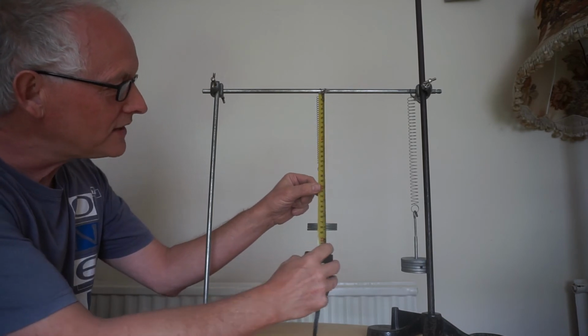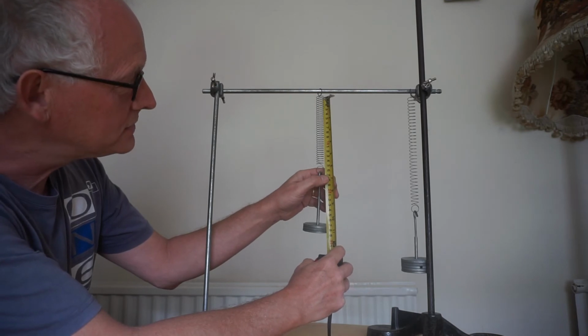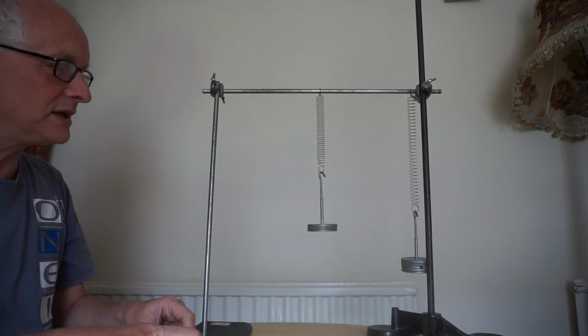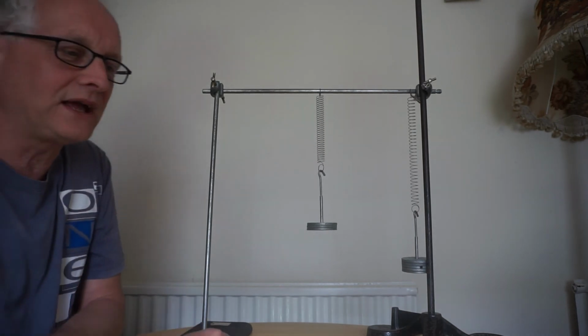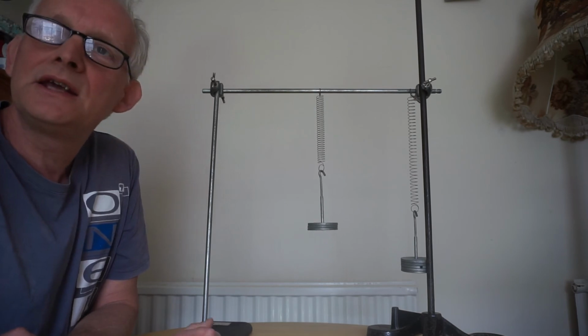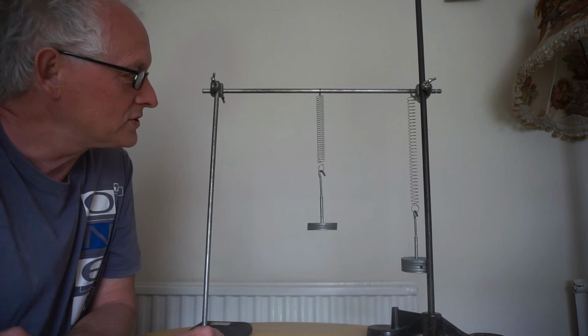And the extension of that spring is now about 14.4 centimeters. So calculate from that the stiffness of the spring, and then you can do the maths and work out the period of oscillation.